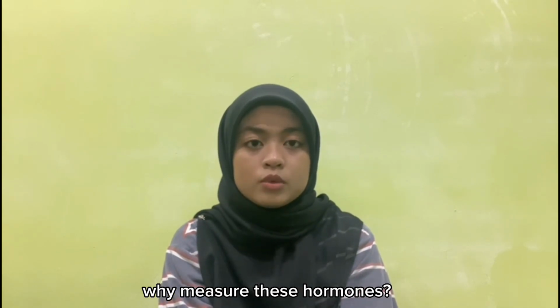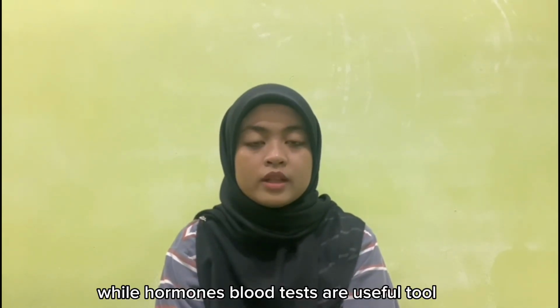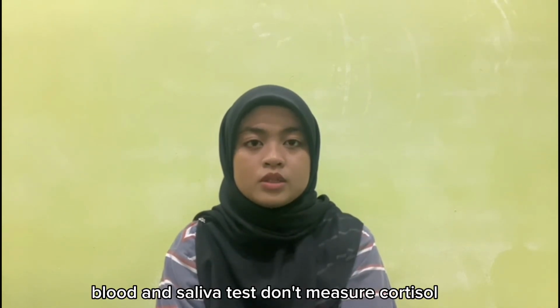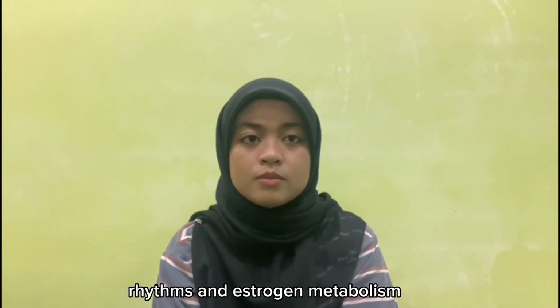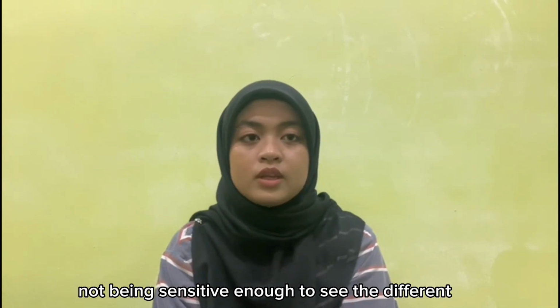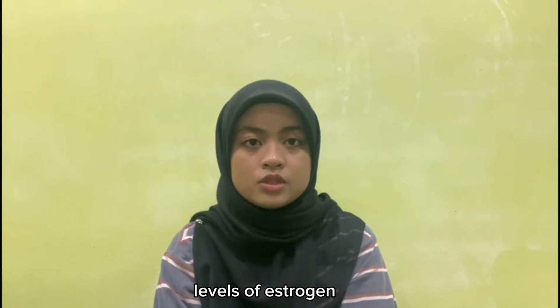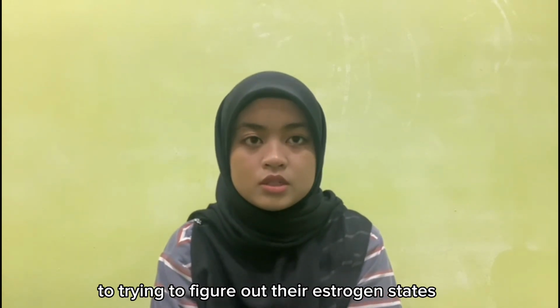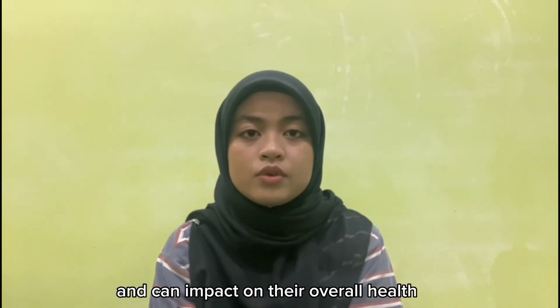Why measure these hormones? While hormone blood tests are useful tools, they are not the same as the DUTCH test. Blood and saliva tests do not measure cortisol rhythms and estrogen metabolism or track hormone replacement as well, not being sensitive enough to see the different levels of estrogen, which can be an issue for women trying to figure out their estrogen state, and can impact their overall health.